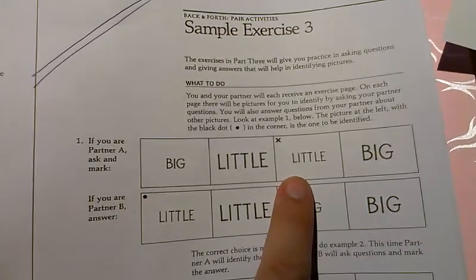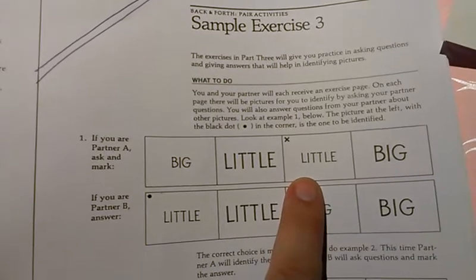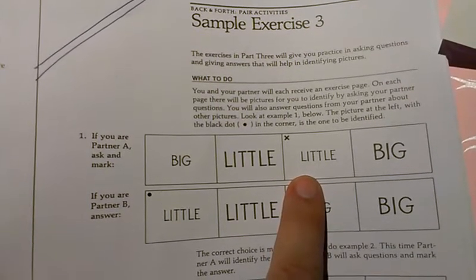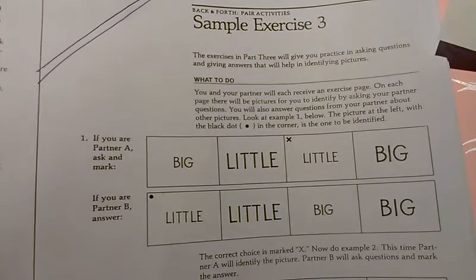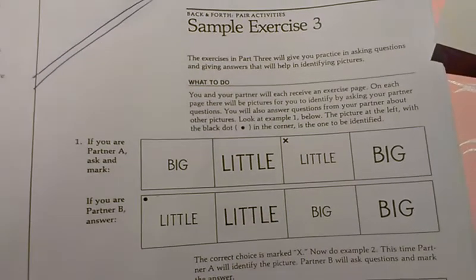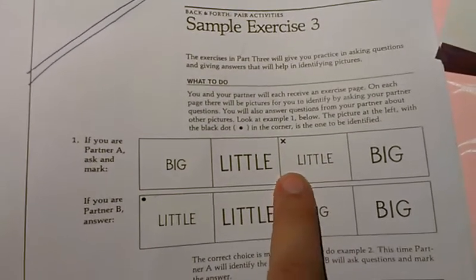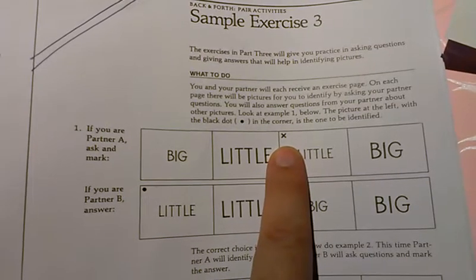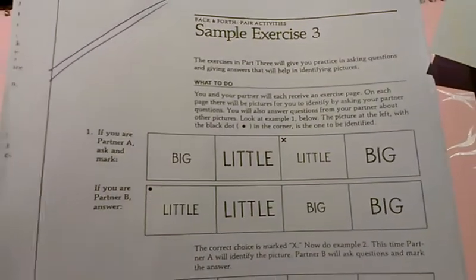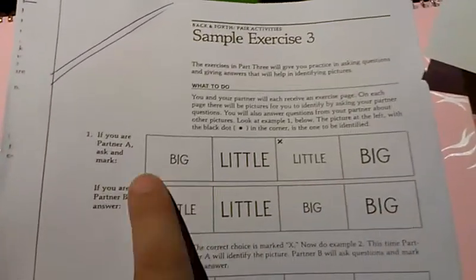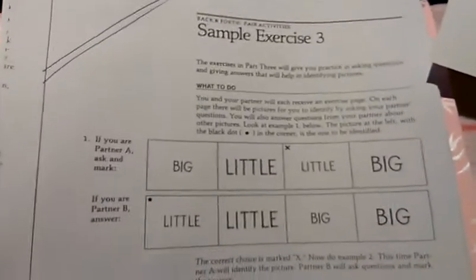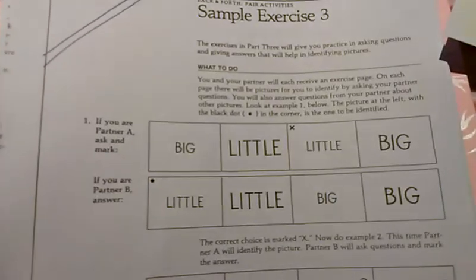Is the picture marked where little is spelled in little letters? And then B would say yes, that's it. And then A should mark, as indicated here with a cross, the right picture. They are in different order, so they can't just say, is the first picture marked? No, it isn't. Is the second? No, that doesn't work. So they have to describe.